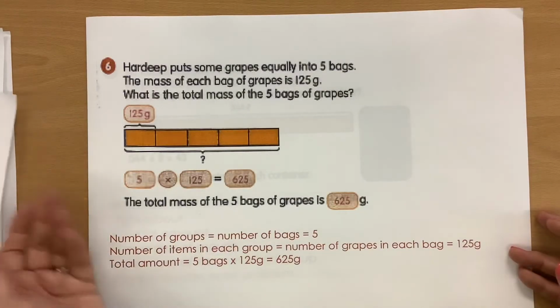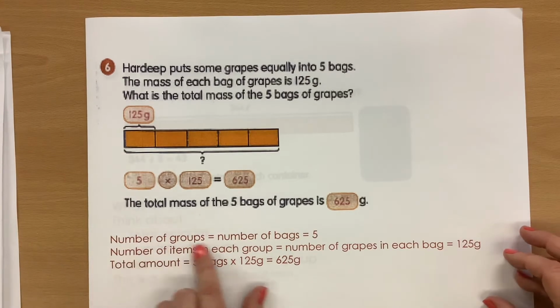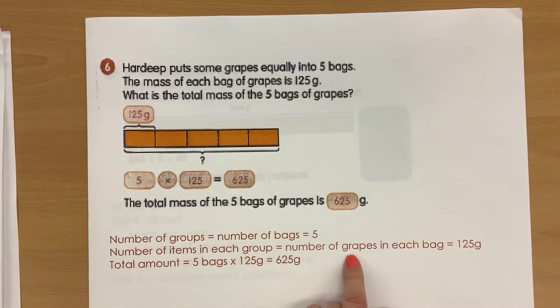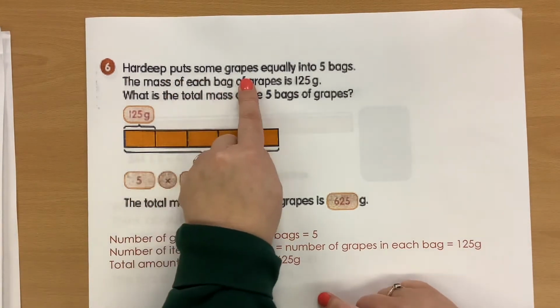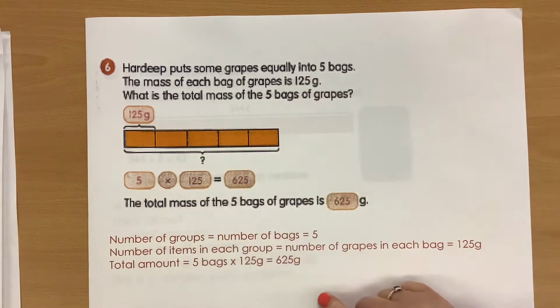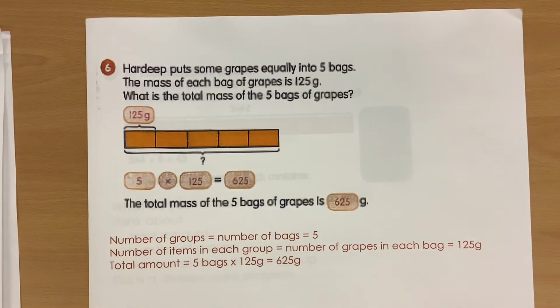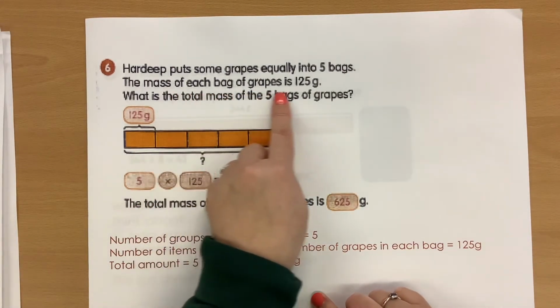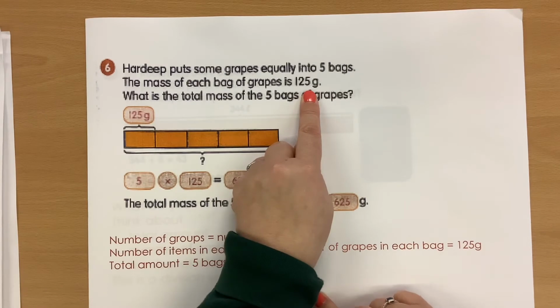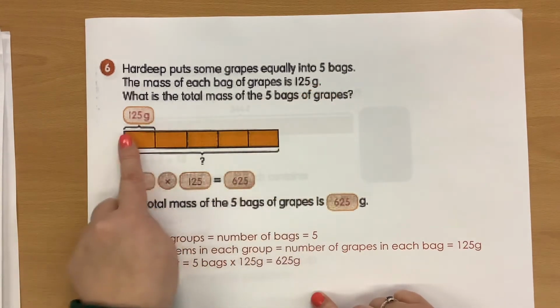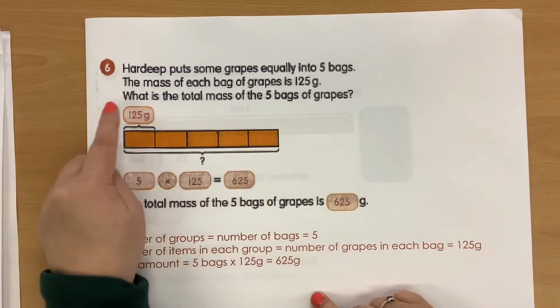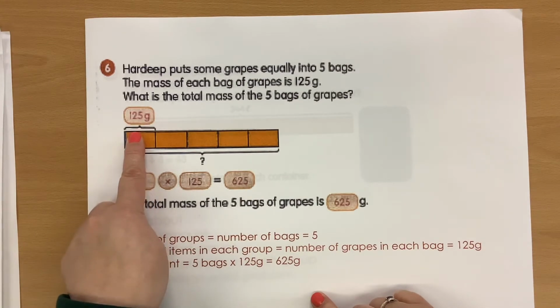So hopefully you'll have realised that our number of groups is the number of bags. So Hardeep puts some grapes equally into 5 bags. So he's making 5 equal bags. In each bag, he puts 125 grams. So we have 5 equal bags, 1, 2, 3, 4, 5, with 125 grams in each.